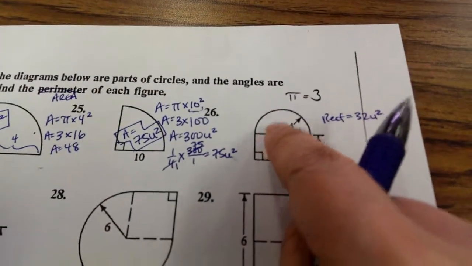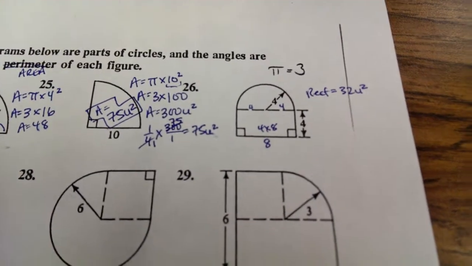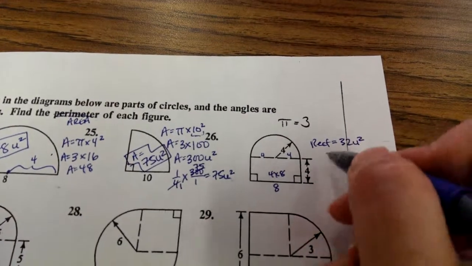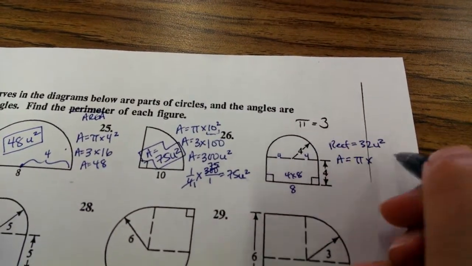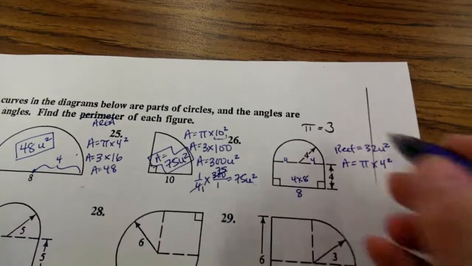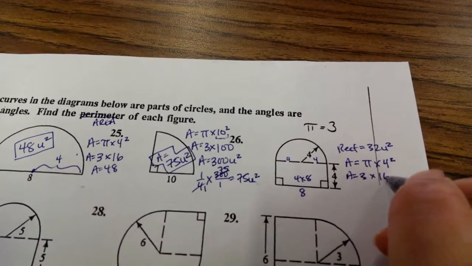Now let's find the area of the half circle. What we're going to do is find the area of the entire circle and then just divide it by 2 because we only have half a circle. We only have the space of half a circle. Area equals pi times radius squared, which is 4 here, so 4 squared. Pi is 3, and 4 squared is 16.